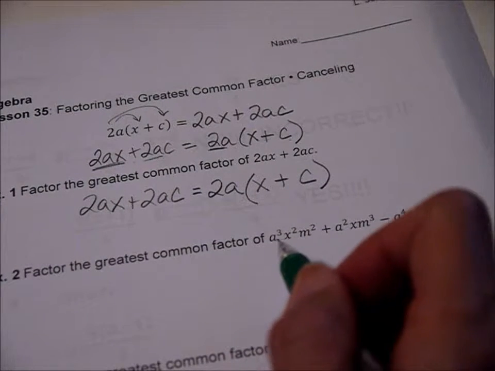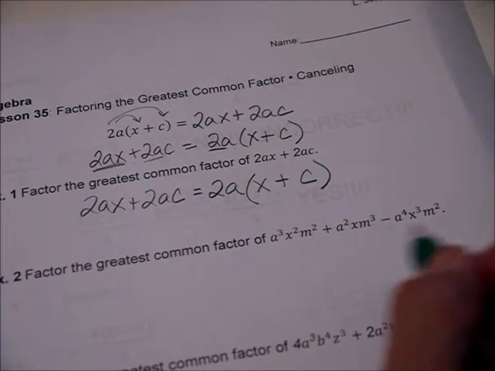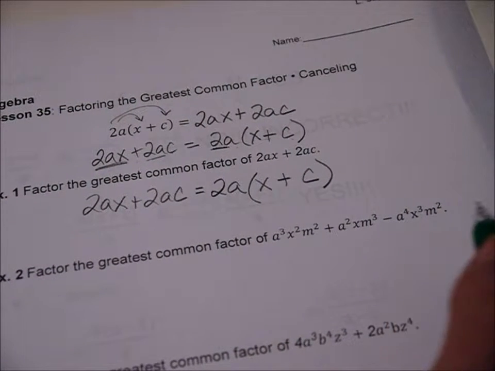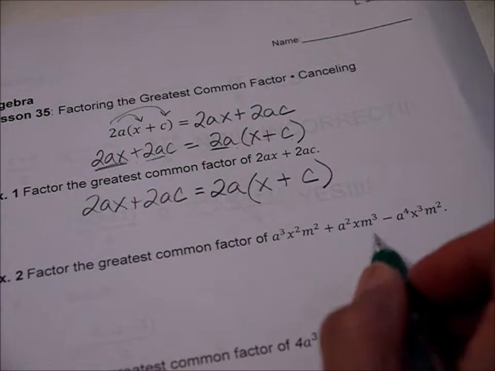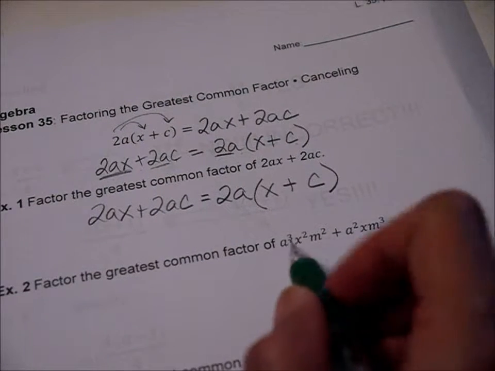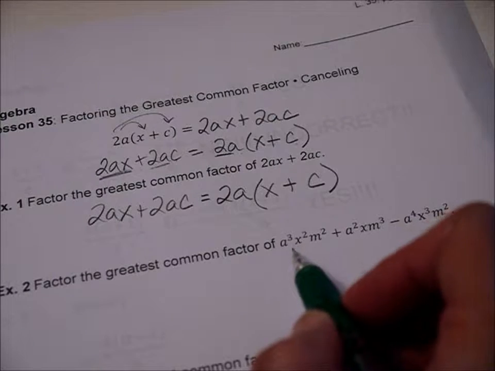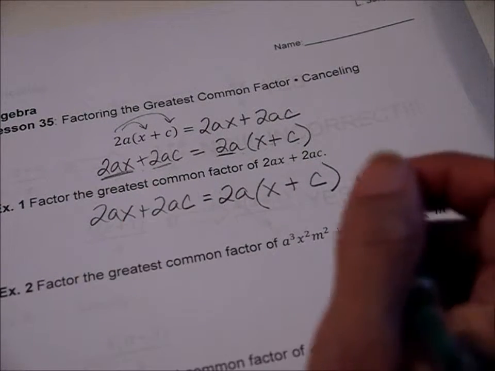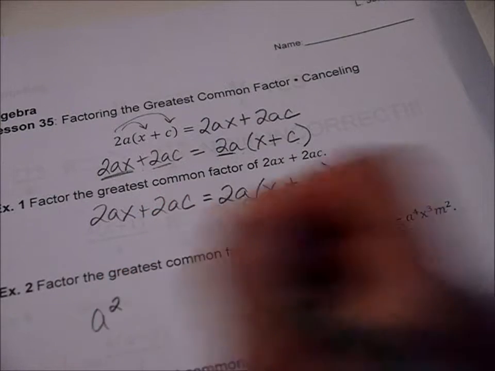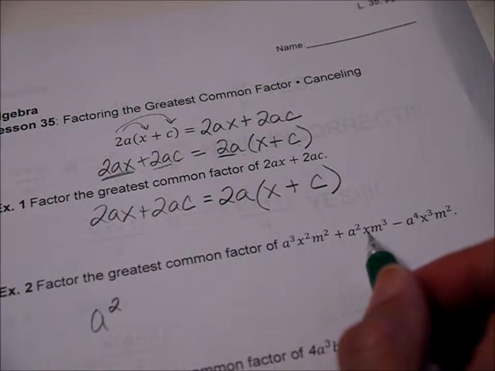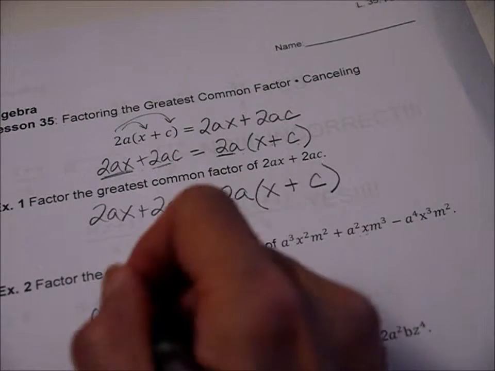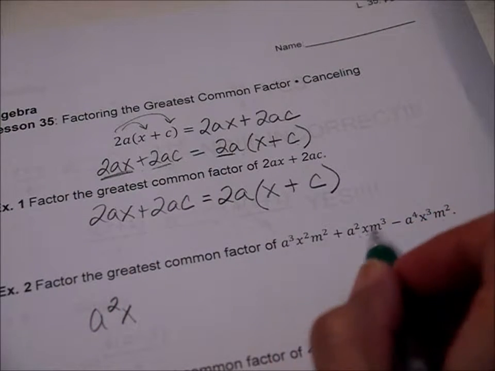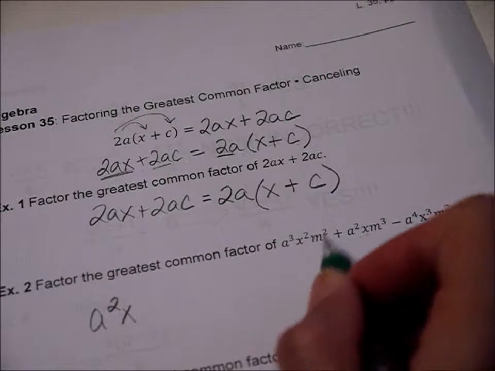Factor the greatest common factor out of a cubed x m squared, and so on. Okay, I'm not going to say it all out, it'll take too long. So what we do is find the GCF, the greatest common factor of each of these. Well, it looks like they all have at least an a squared. They all have at least 1x, and they have at least an m squared.